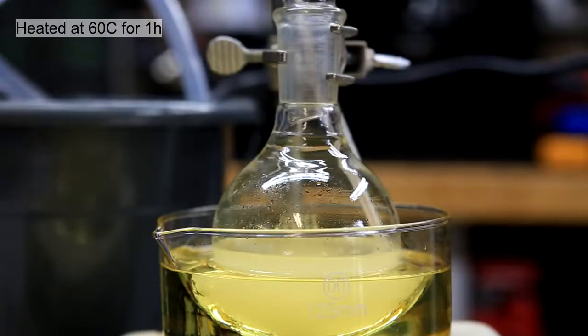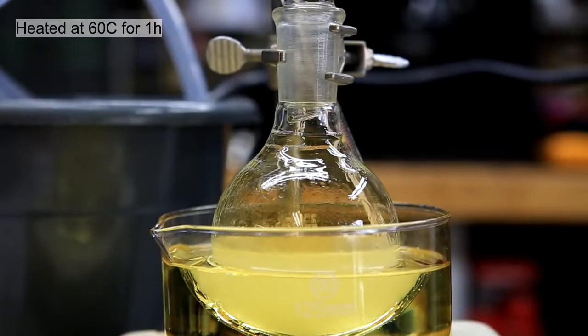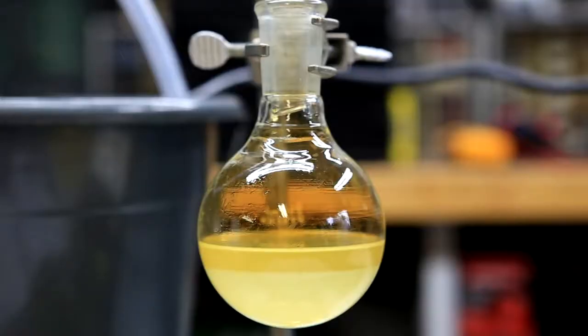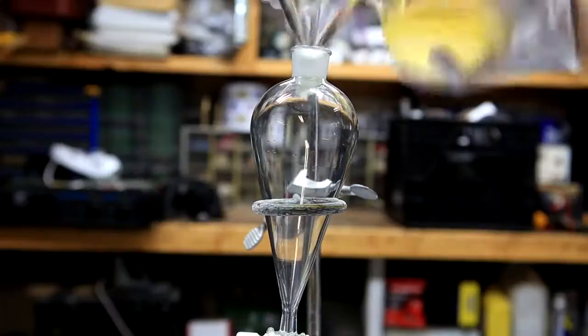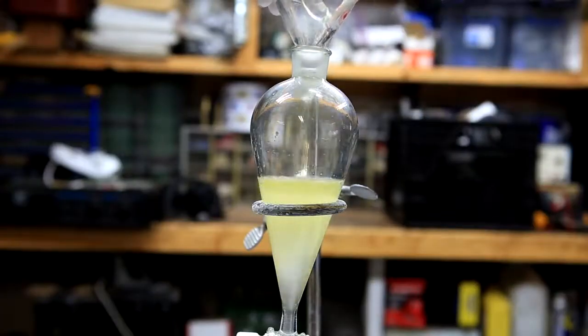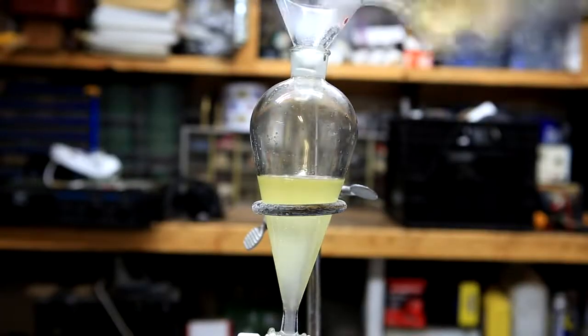After all the benzene had been added, the solution was a faint yellow color and was heated to 60 degrees Celsius for 1 hour. It is important that the solution is not heated much more than 60 degrees Celsius. After the 1 hour, the solution was allowed to cool, and you can see that 2 layers have formed. The contents of the round bottom flask was then poured into a separatory funnel.